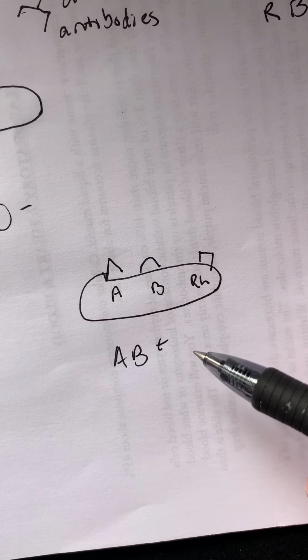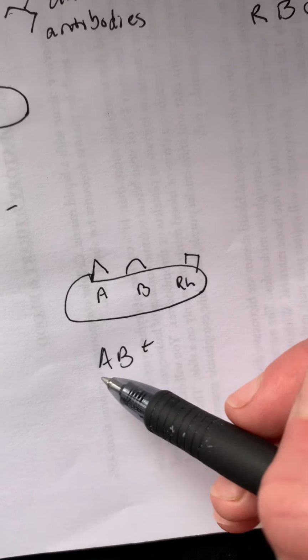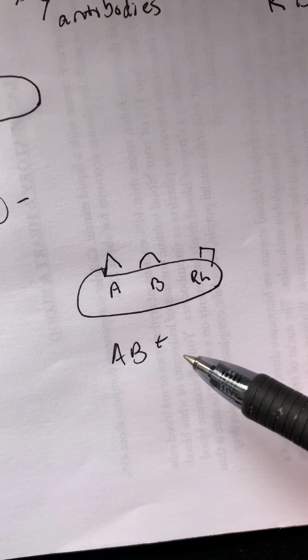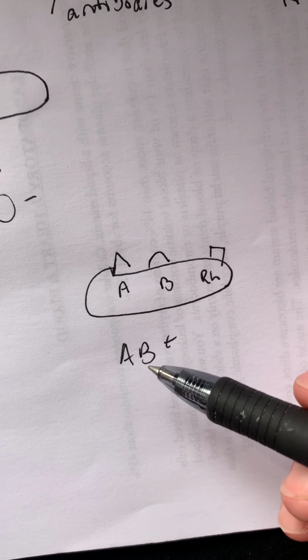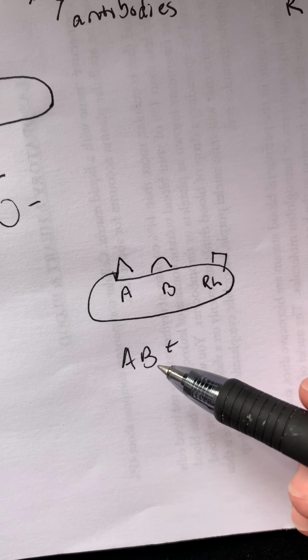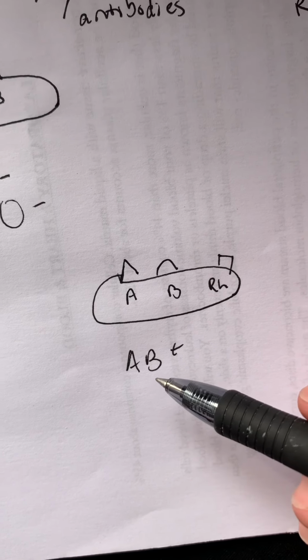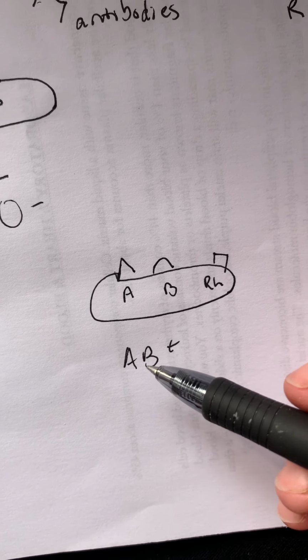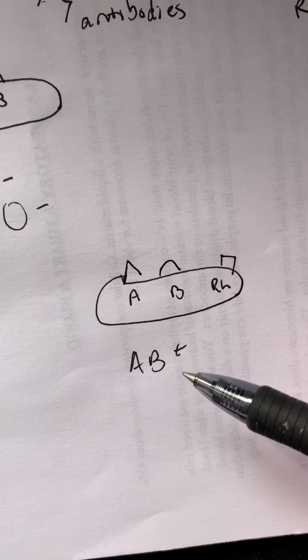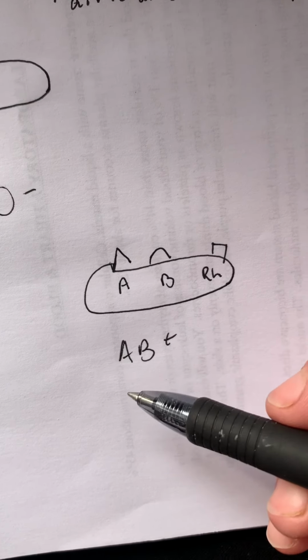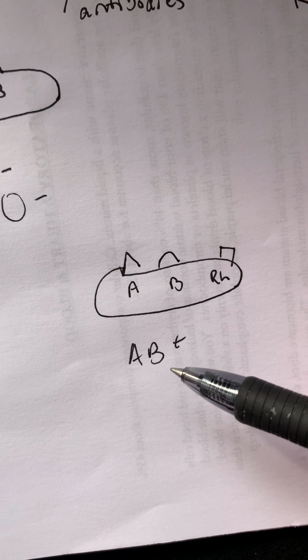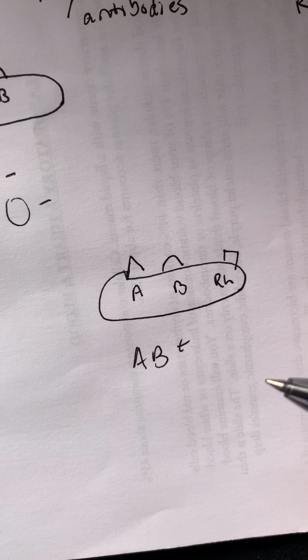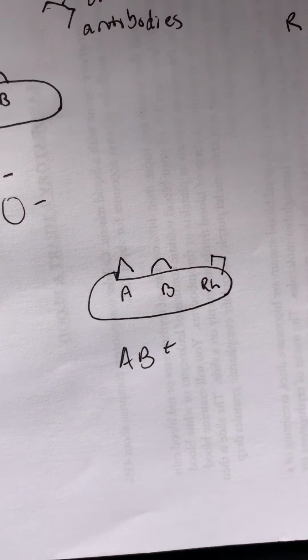If we wanted to give them a blood transfusion, this is considered the universal recipient. And so we could give them A negative or A positive, B negative or B positive, O negative or O positive. We could give them AB negative or AB positive. So all the blood types would work as far as a transfusion where AB positive is the recipient.